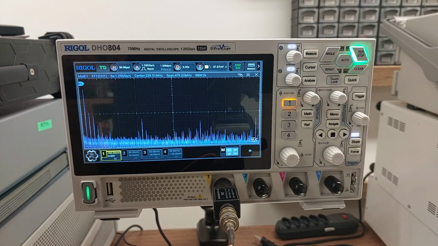I don't think the hardware is the same because of the sample rate. The sample rate here is 1.25 gigasamples, right? I believe the DHO1000 is much more than that, or at least double, and then the 4000 is up to 4 gigasamples, right? So this test of how much frequency you can see on the FFT screen of the oscilloscope is directly related to the sample rate. The sample rate is what's going to limit the performance of the device. This is why I usually go for higher sample rate oscilloscopes.